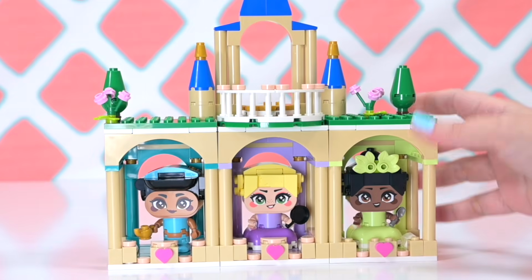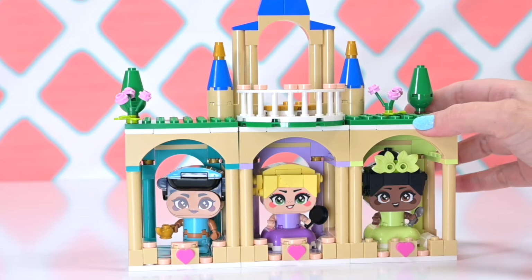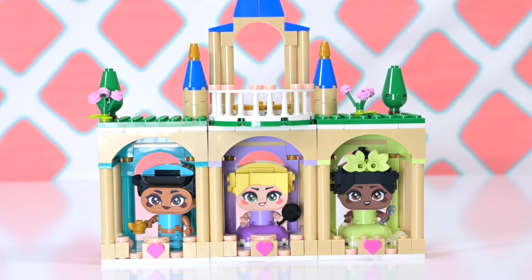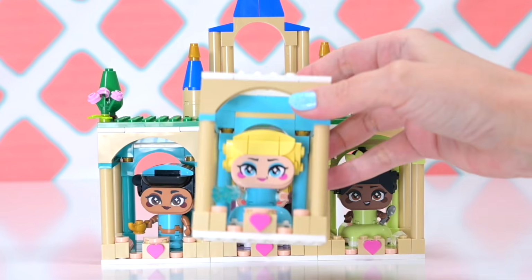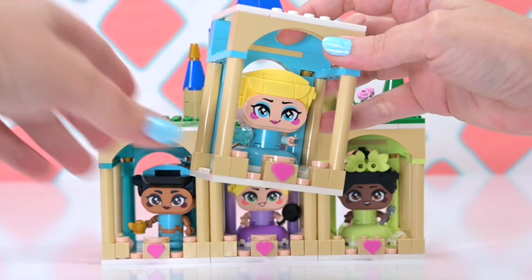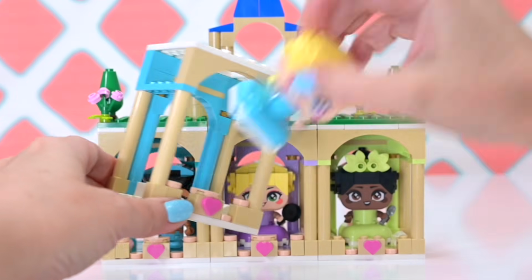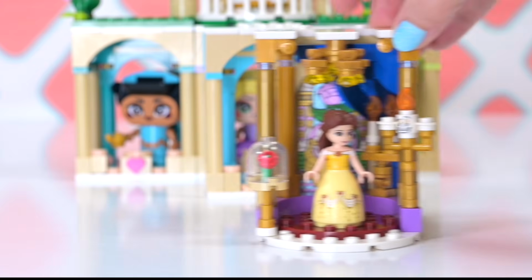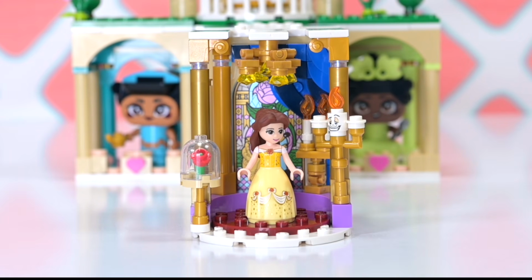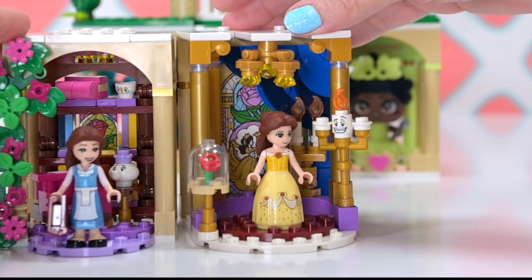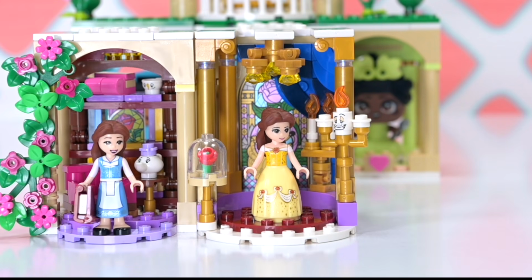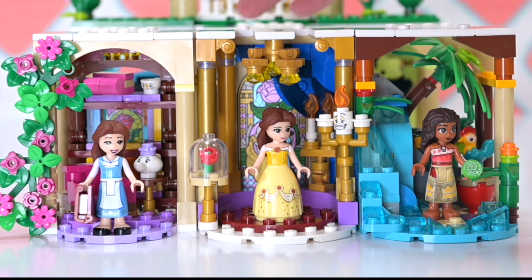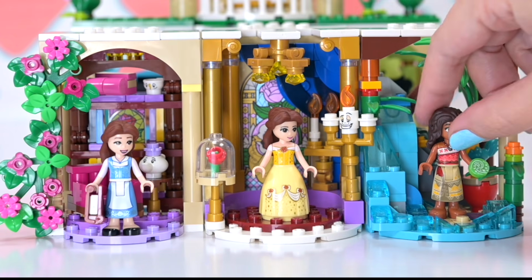So we are taking this set. This set was actually the inspiration for this. I'm giggling because there's not much of this set left because I've been busy stealing bits of it to do my own. But basically, I love the whole idea of this. These actual buildable Disney princesses are really cute, but they're not my thing. I love mini dolls, so I decided to take this idea and turn it into displays for the mini dolls, my favorite mini dolls. So I've already done Belle. I actually ended up doing two for Belle because I can't even explain myself. I just did. And I've also done one for Moana.